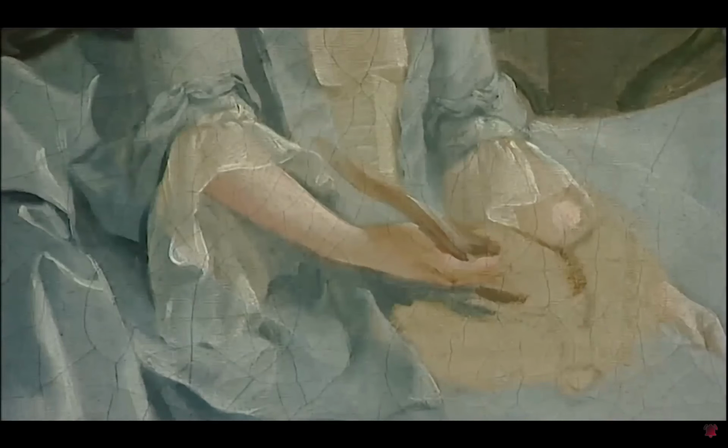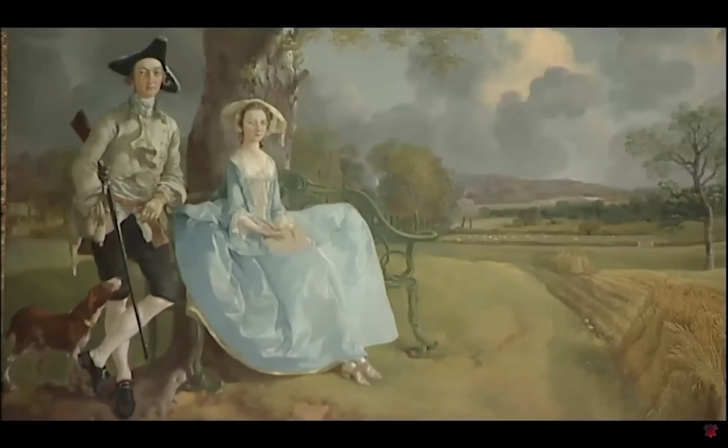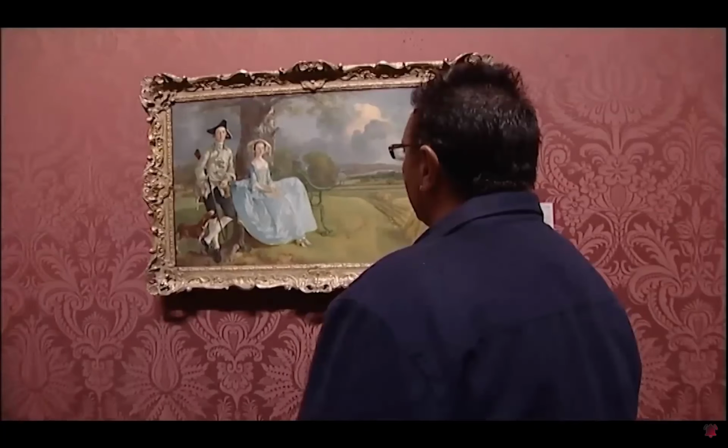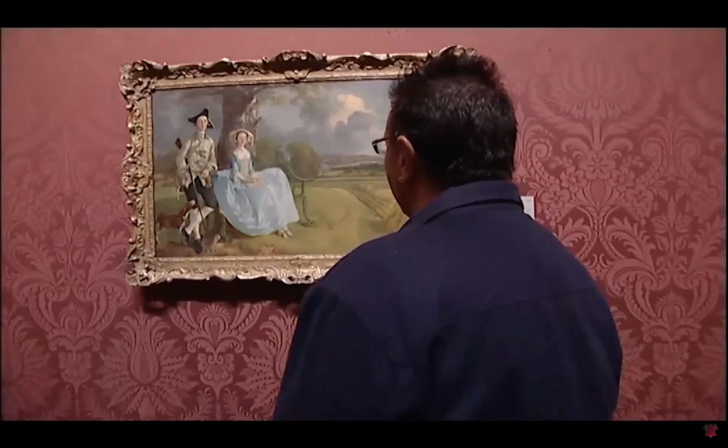That must be a feather, the tail feather of a cock pheasant, I warrant, and the rest of the bird is sitting on her knee. He's been out hunting, he's brought the bird back, she's got it on her lap, on a cloth, so that it doesn't bleed into her beautiful blue dress. But if that is a cock pheasant, what's it doing there?